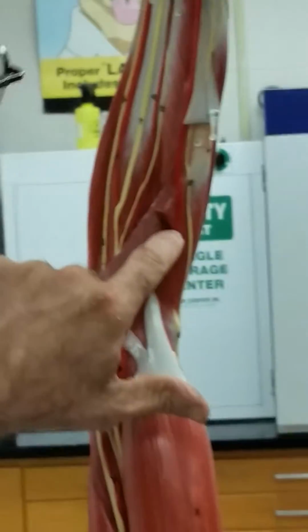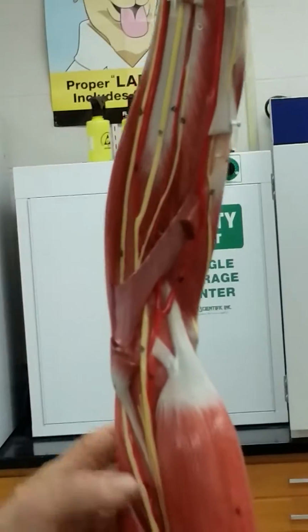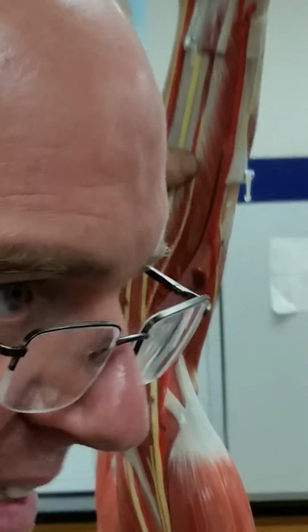This is the brachial artery, bifurcating into the ulnar artery and the radial artery. This is the radial collateral back here. That's the radial there, and that's the median artery right there. It goes to the interosseous artery. Is the median artery on your list? No, I just wanted to know.